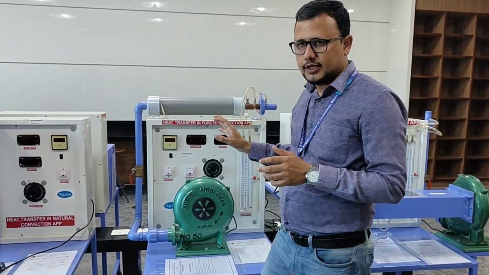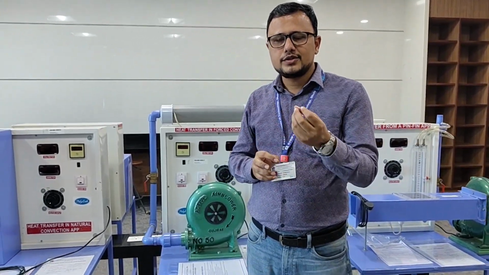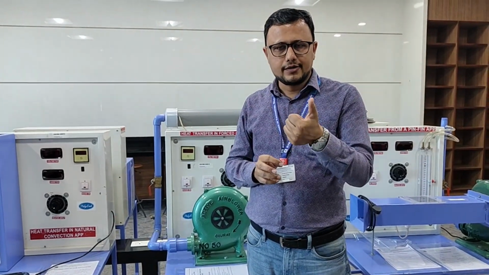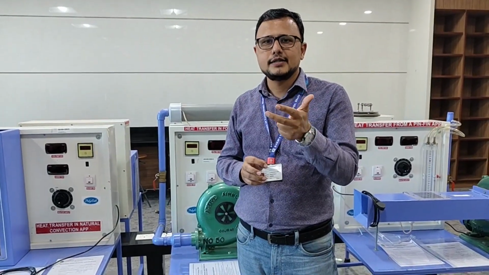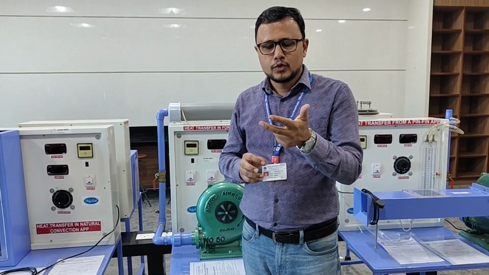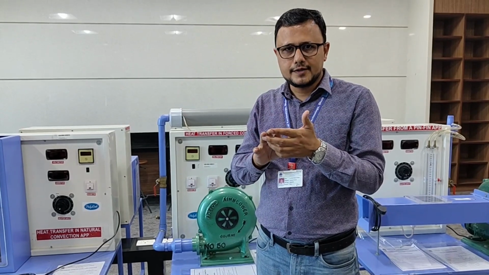This is a convection heat transfer, and according to Newton's law of cooling, the convection heat transfer is given as heat transfer coefficient h multiplied by surface area As multiplied by temperature difference, that is Ts minus T infinity. So we will be able to get these quantities.